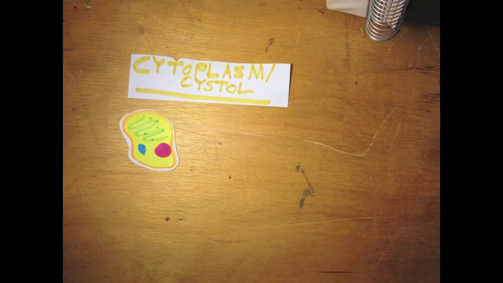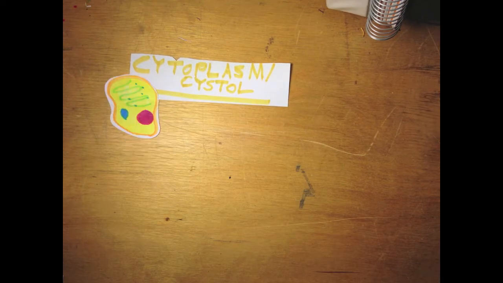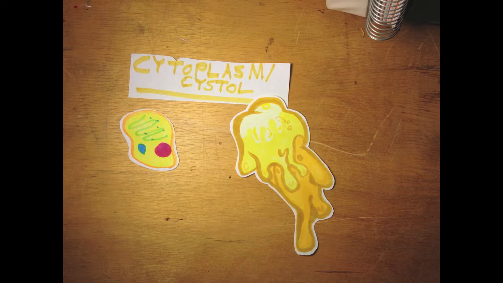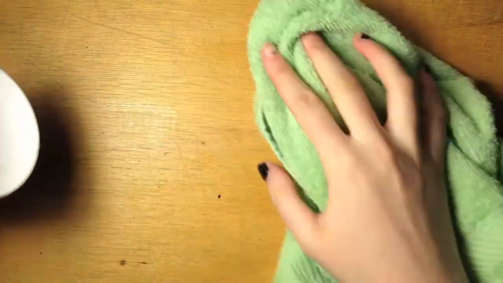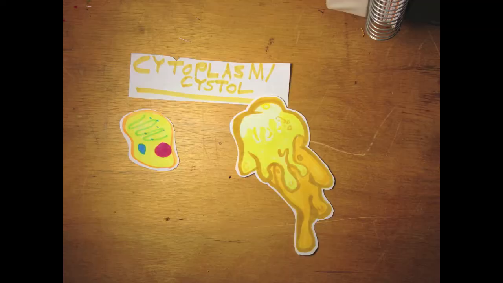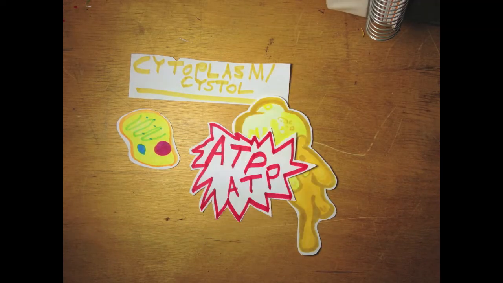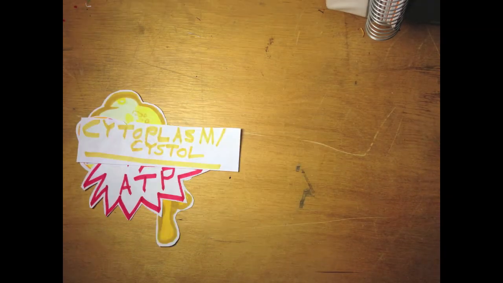Cytoplasm is a gel-like liquid that exists between organelles, like water in a fish tank. The cytoplasm is made of cytosol, a fluid that on its own is less gel-like and more like this. It is 80% water. Chemical reactions take place in the cytosol, such as glycolysis, the anaerobic synthesis of ATP.